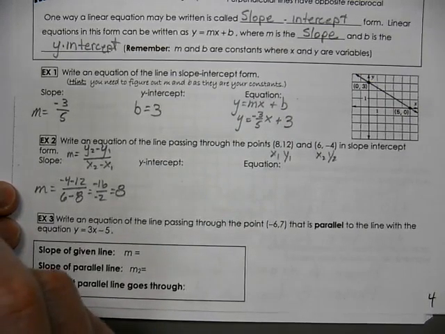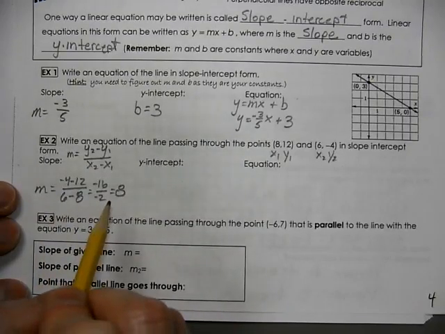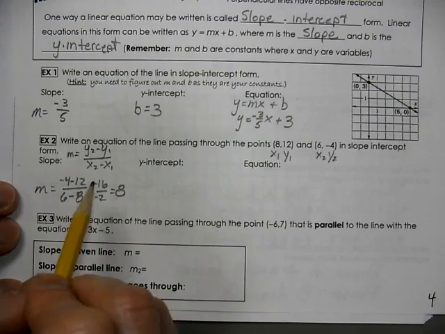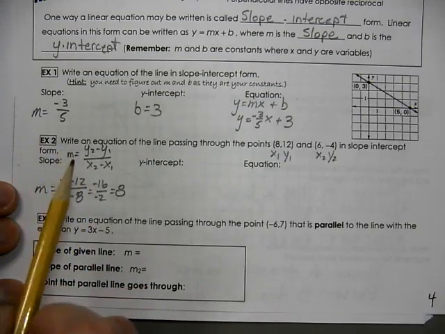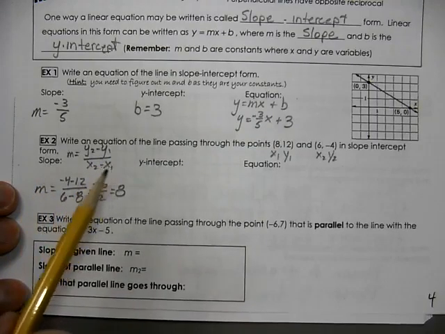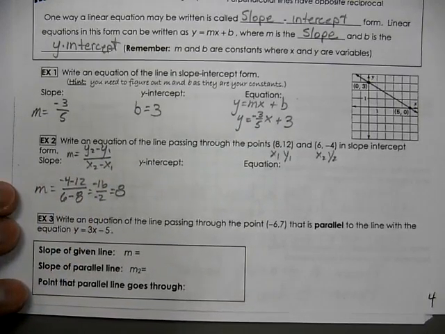Now, if it's a slope of 8, we still don't know just where that graph is. It could have a slope of 8 at any point along a graph. The y-intercept is going to nail it down to being at a specific location.